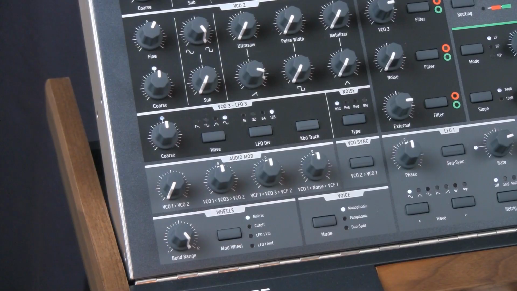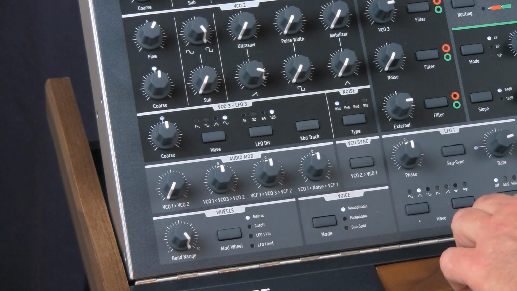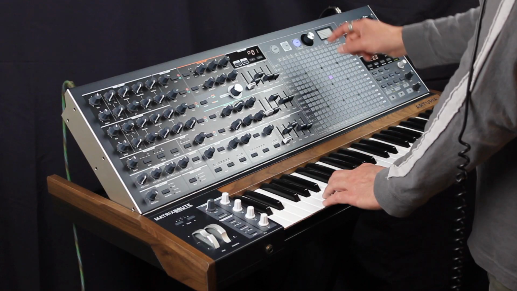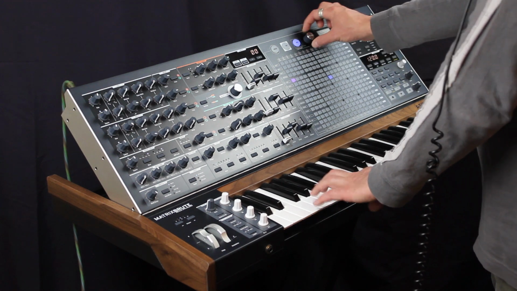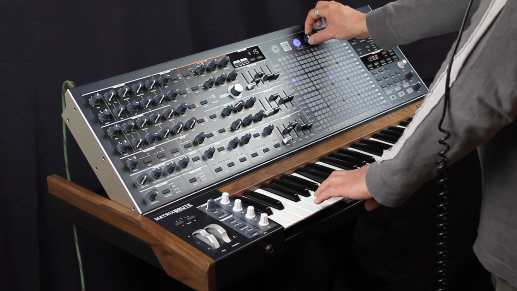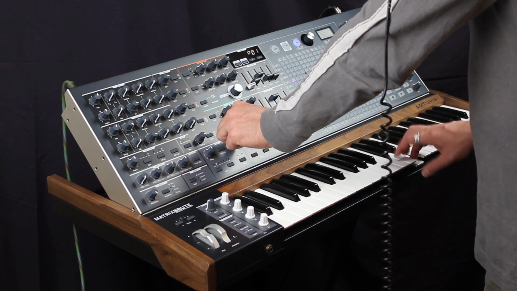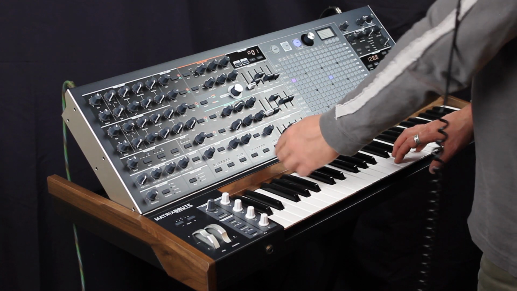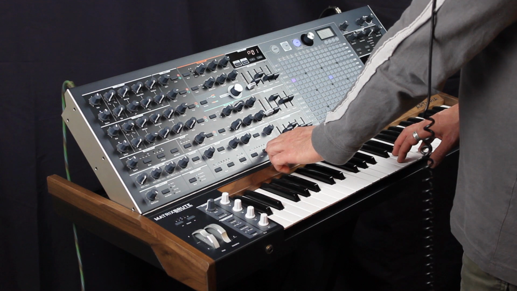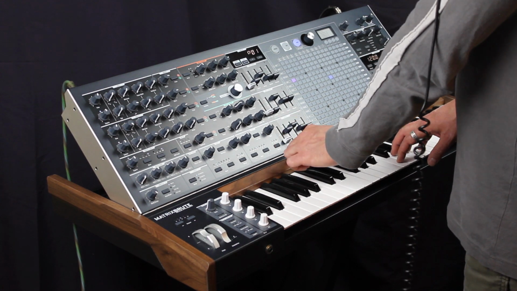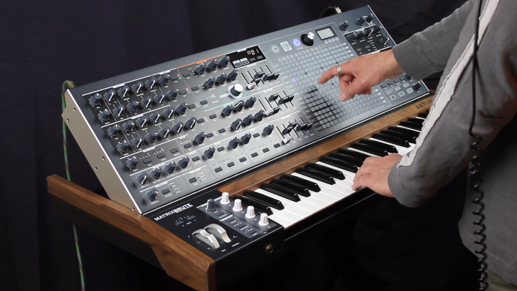Here, let's do it just for fun. Let's set this to triangle, single, and direct that to the frequency of oscillator 1. And we'll use a ramp, and we'll direct this to oscillator 2.